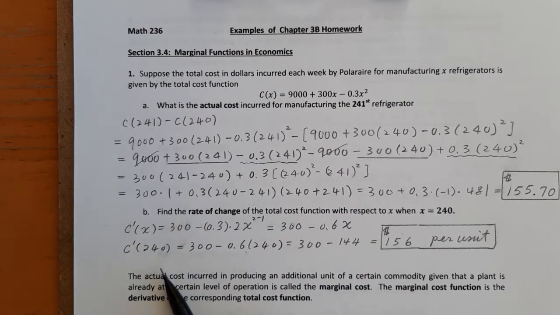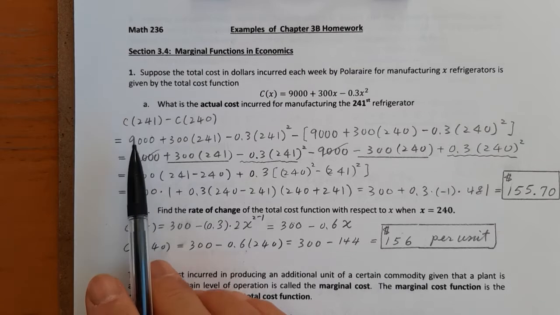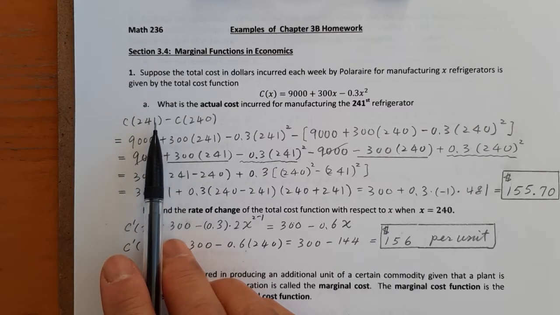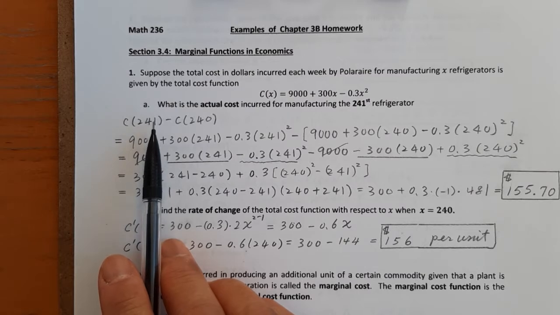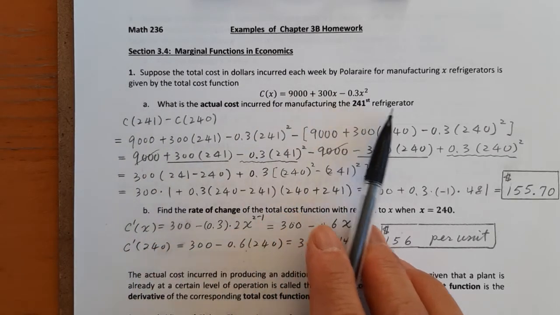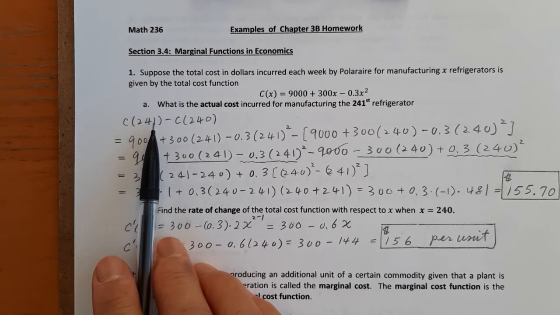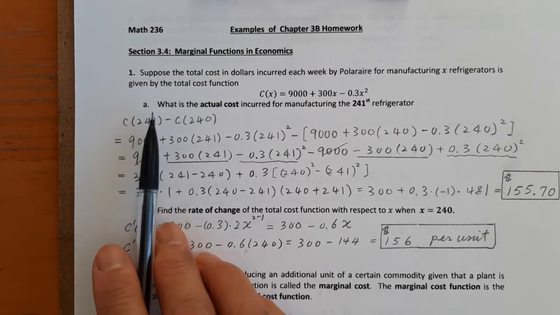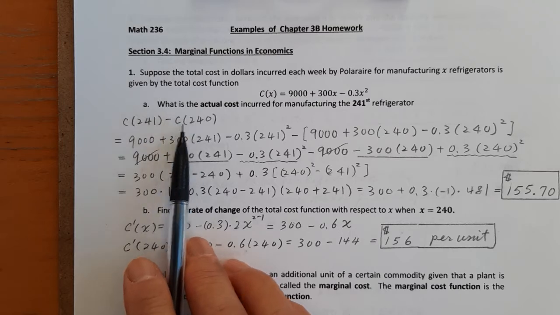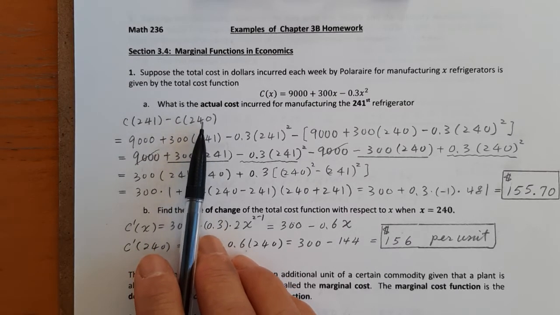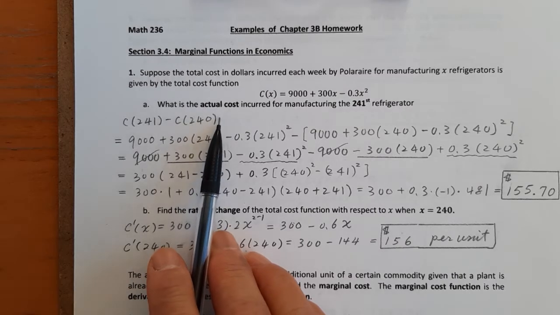So we do the total cost if we manufacture 241 refrigerators, minus the total cost for manufacturing 240 refrigerators.